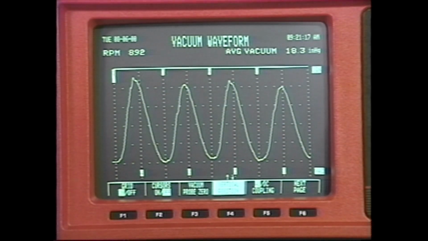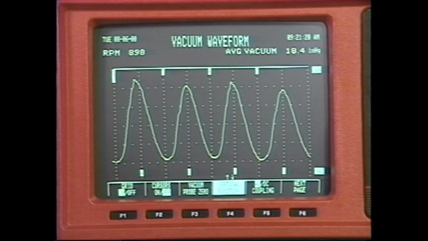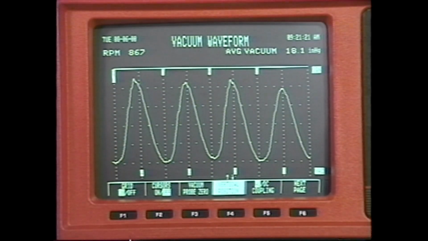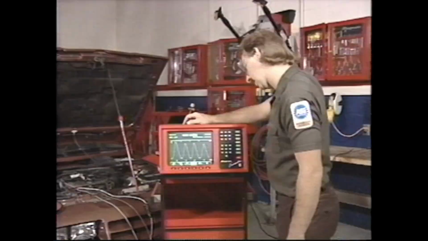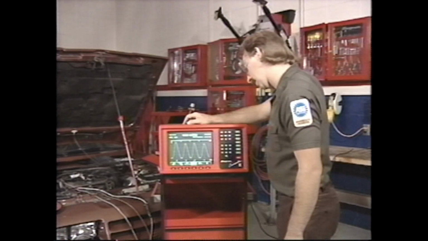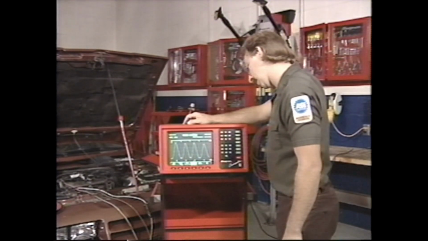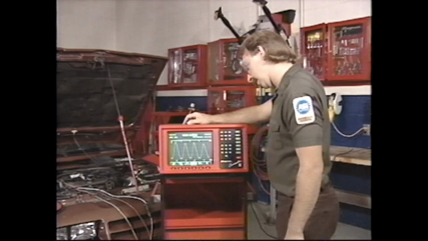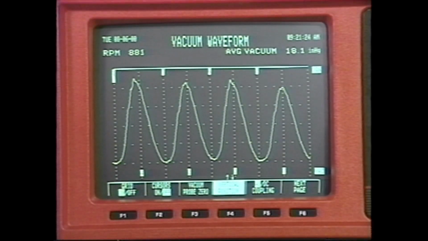The vacuum waveform displays the fluctuations in intake manifold vacuum throughout the engine cycle. You can quickly see if there are any engine breathing problems. You can also pinpoint specific cylinders with mechanical problems. This test is not designed to locate vacuum leaks, nor will it identify problems that affect several or all of the cylinders, like a restriction in the air intake.